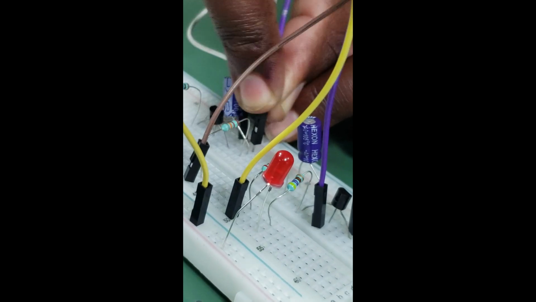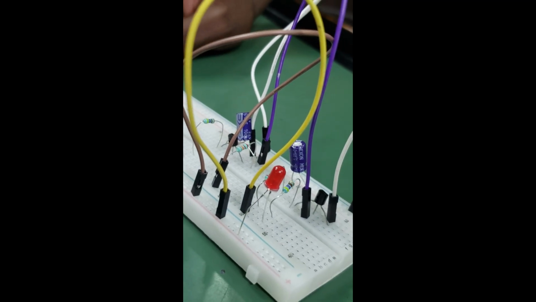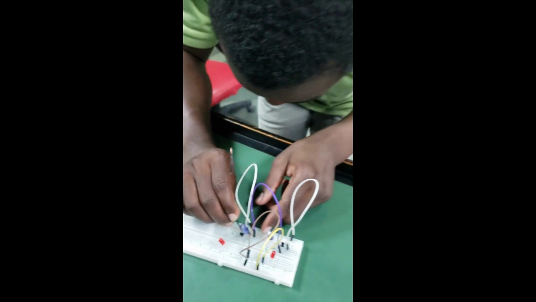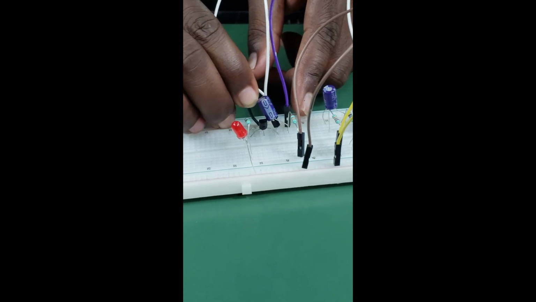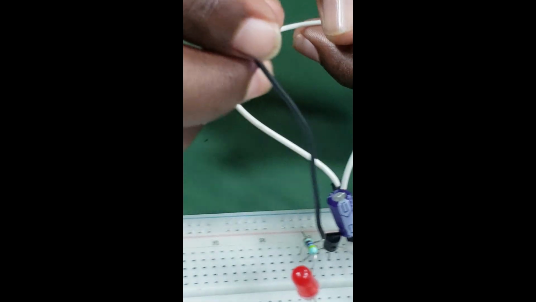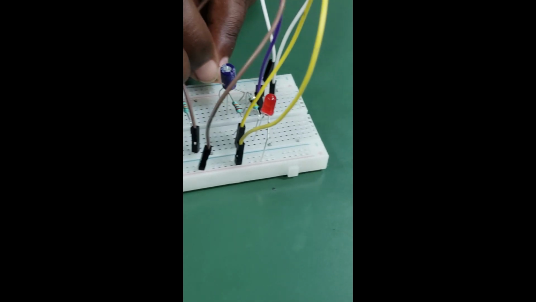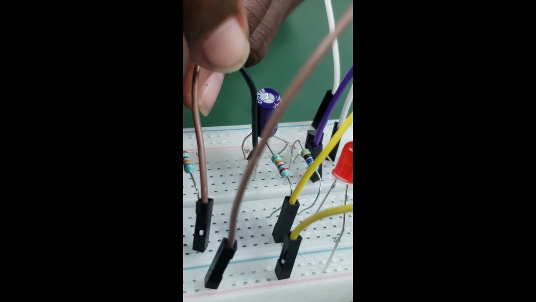I'm connecting here. Similarly, I'm connecting the base of this transistor to the negative terminal of the opposite capacitor, this one.